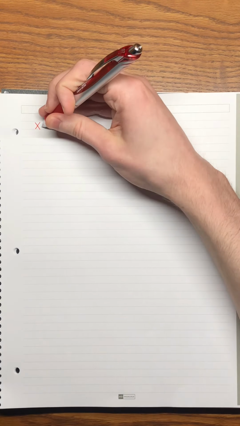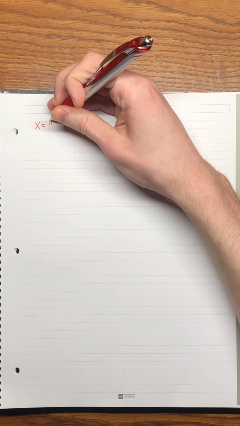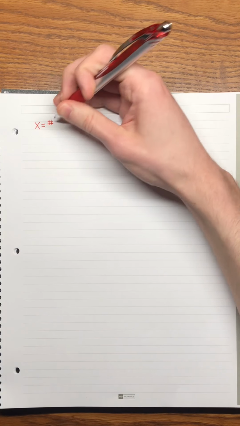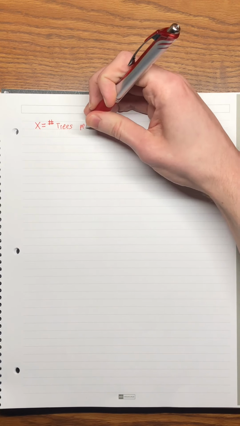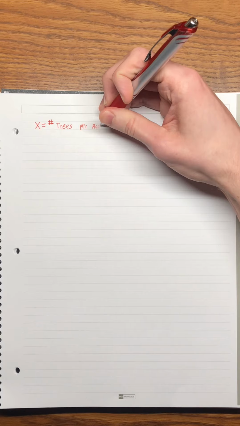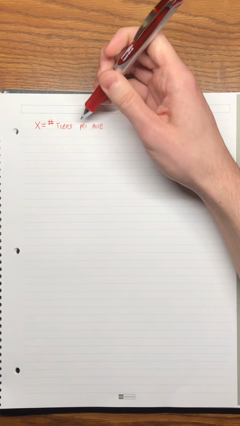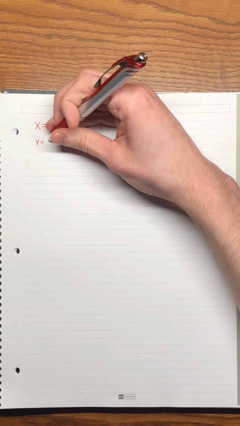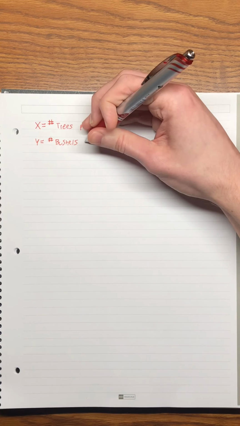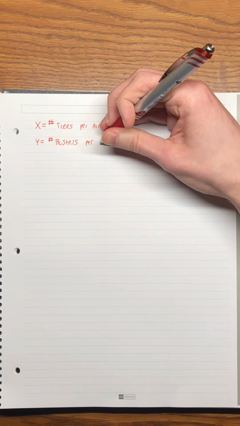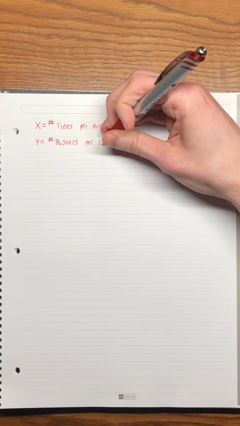So the first thing in tackling this problem is we need to define what x is and what y is, so as not to get confused. So x is going to equal the number of trees per acre, the number of trees we wish to plant per acre. And then y is going to equal the number of bushels per tree that each tree will yield.